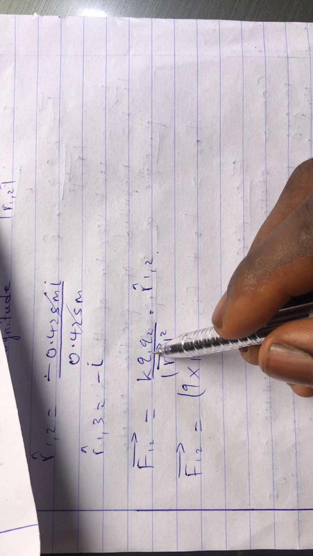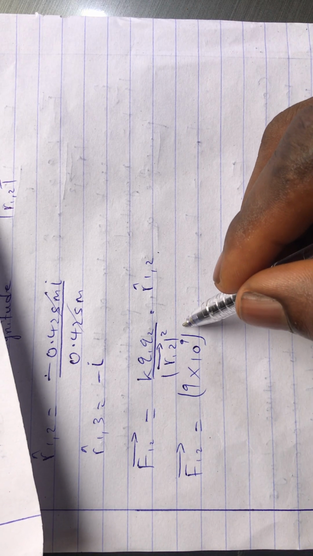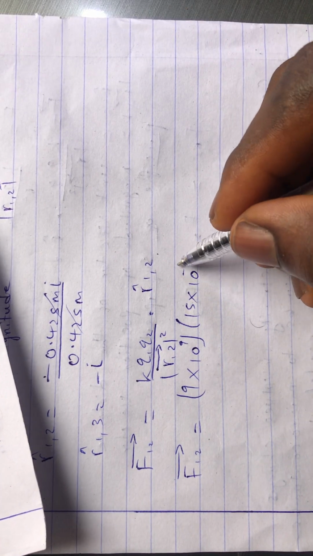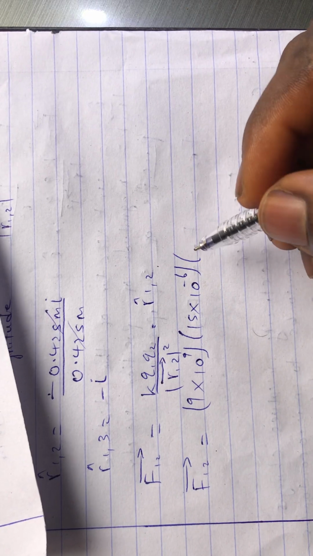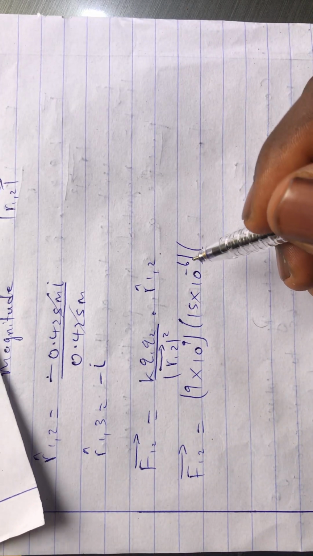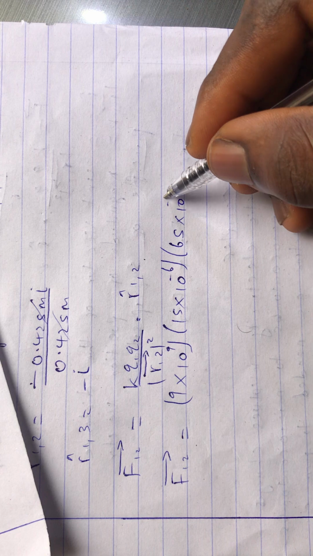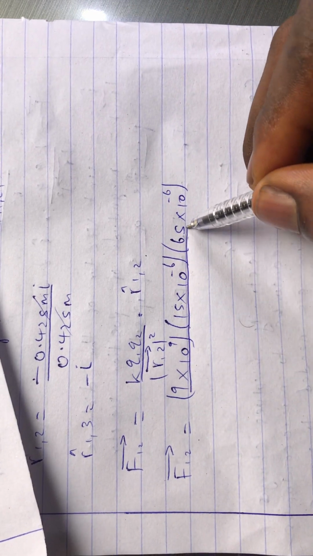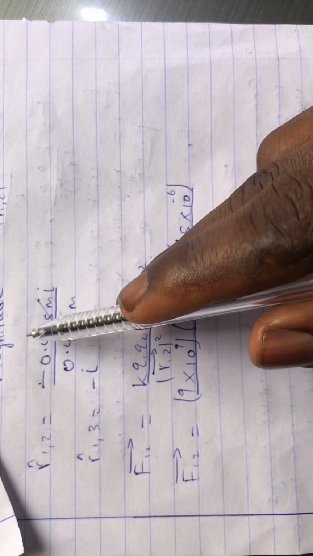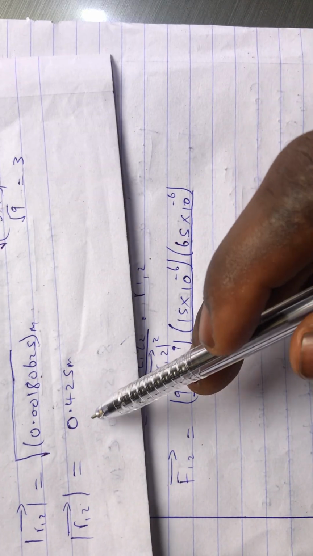What is the charge 1? I told you guys, our charge 1 is actually 15 microcoulomb. That will be equal to 15 times 10 raised to the power minus 6. Now, our second charge, I corrected you guys, is actually 65 microcoulomb. That is 65 times 10 raised to the power minus 6 divided by our magnitude. I already told you guys this is our magnitude, and we got 0.425 meters.